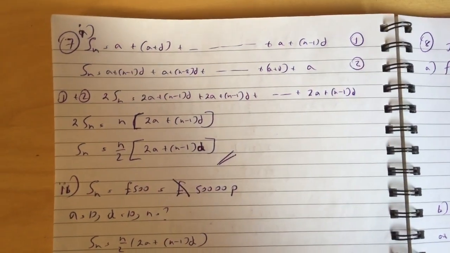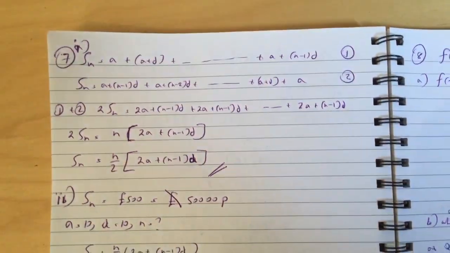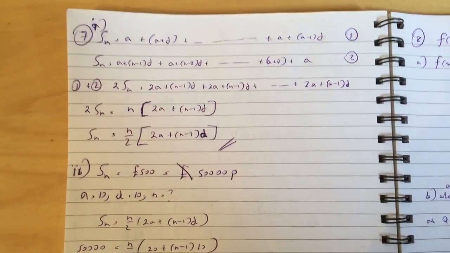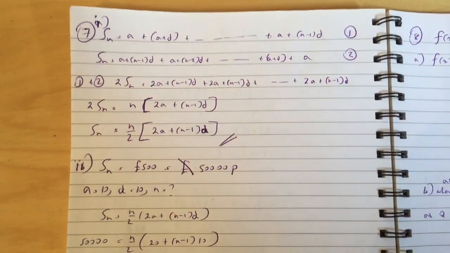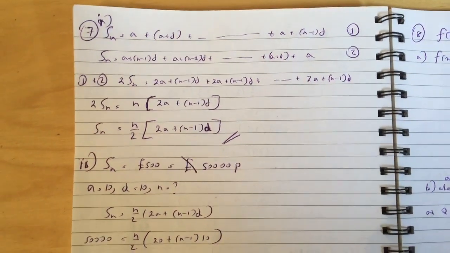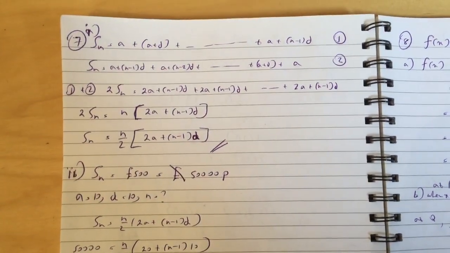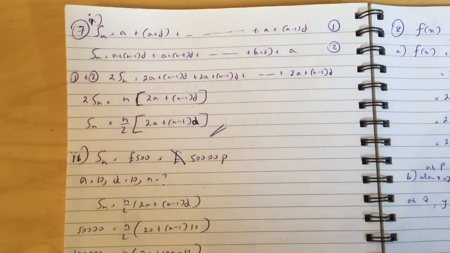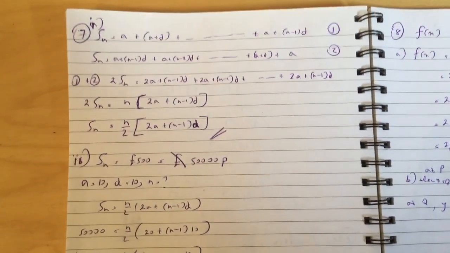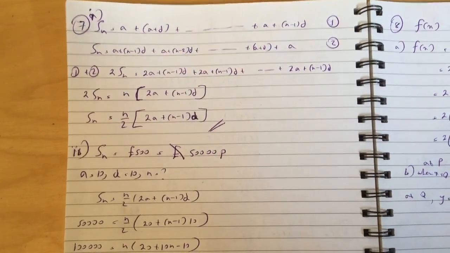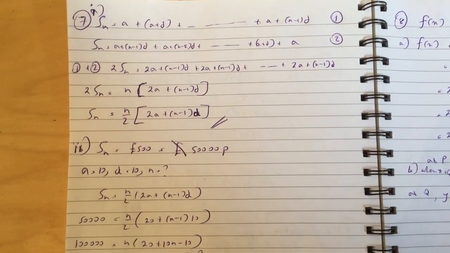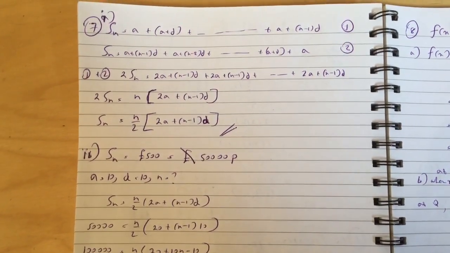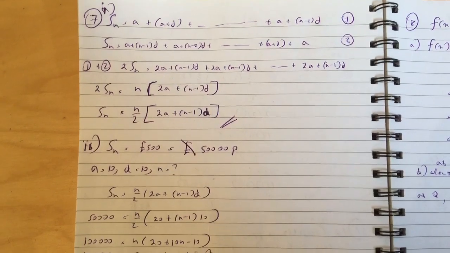Okay, so question 7. We need to do the proof of the sum of an arithmetic sequence. So what I did is I wrote the sum of all the terms from beginning to end, and then end to beginning, i.e. last term first, and then you add those two term by term. So you get n lots of 2a plus (n minus 1)d, and then you divide it by 2 because you added 2 sequences, and then you get the formula as required.